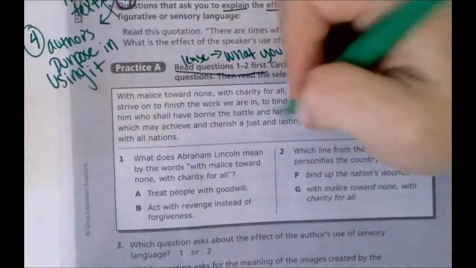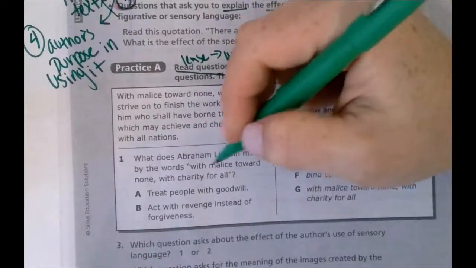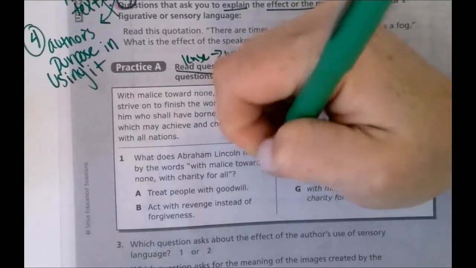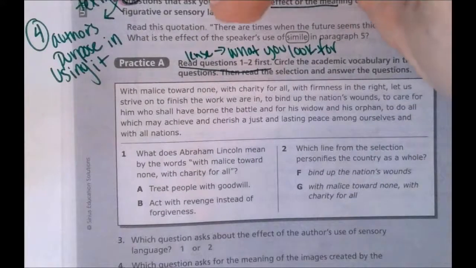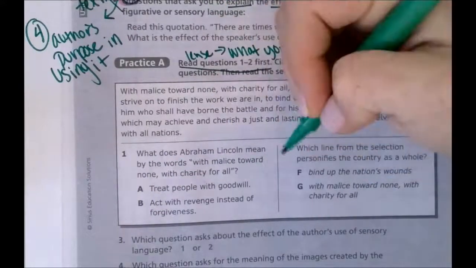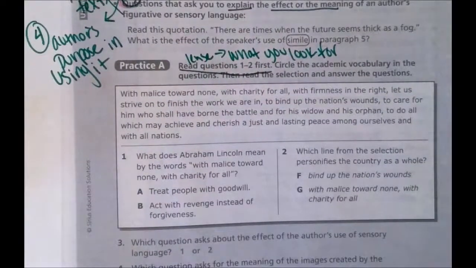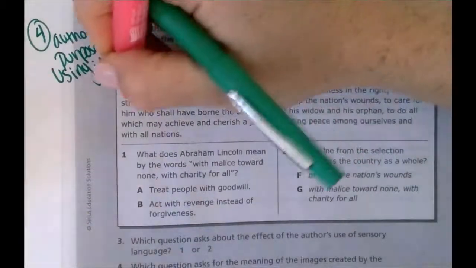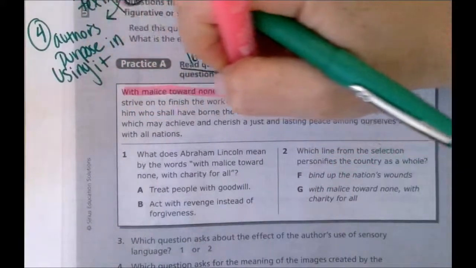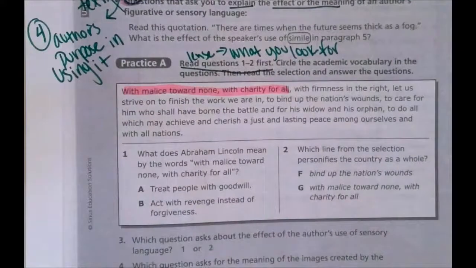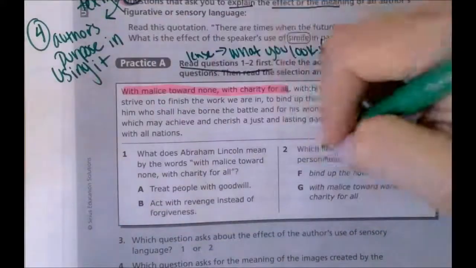Question 1 says, what does Abraham Lincoln mean by the words, with malice toward none, with charity for all? Knowing that this is probably figurative language, this one is asking me what he means. So it's our third way of testing us. So I'm going to go into the text and highlight that quote. It's actually the very beginning.